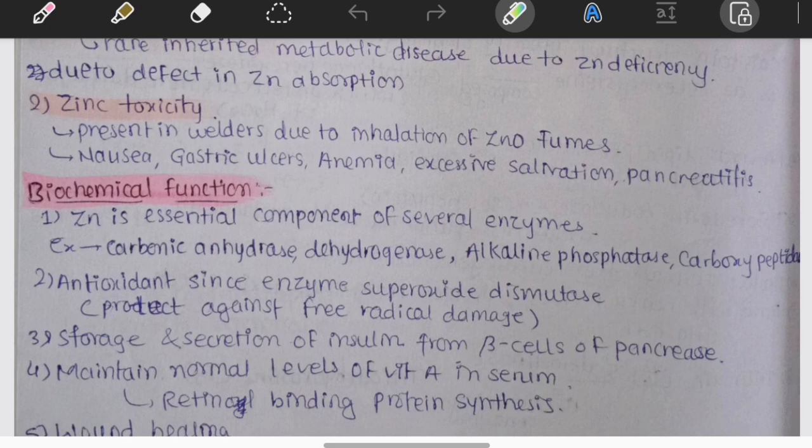Let's see biochemical functions. So far, we have learned how zinc is absorbed and what happens when it's deficient. But here is the most important question: why does the body need zinc in the first place? Why does zinc deficiency affect growth, wound healing, taste sensation, immunity, and reproduction all at the same time? The answer lies in the biochemical functions. Let's understand them one by one.